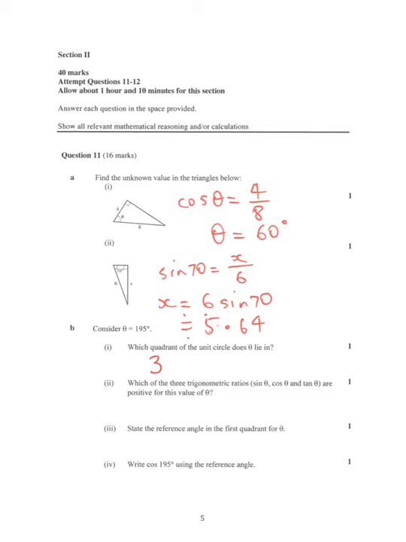Now, for our next question here, which of our trigonometric ratios are positive for this value of theta? If I go have a look here at all stations to central, it tells me that I'm in quadrant 3 down here, which means tan of 195 is going to be greater than 0. But sine of 195 and cosine of 195 would be negative there. And you can check that in your calculator as well.